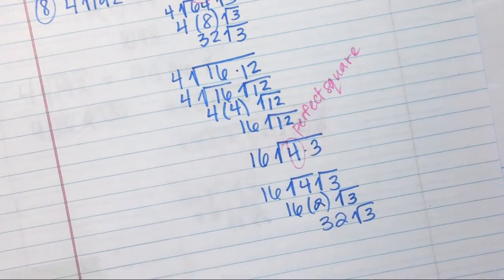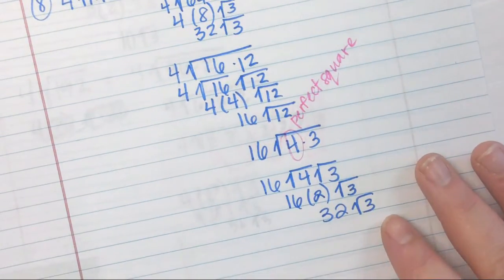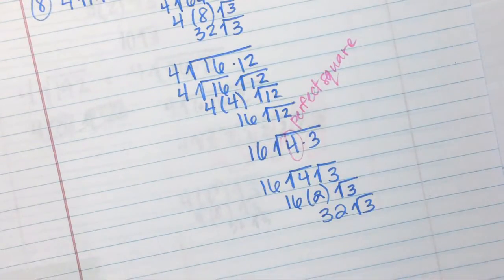Every way I've worked this problem, whether I went with the big old 64 that Emma came up with, or the 16 that Natalia came up with, which required a few more steps, or even if I do the prime factored form, I still end up getting 32 square roots of 3. But this is more impressive because this really shows you have some great multiplication skills.